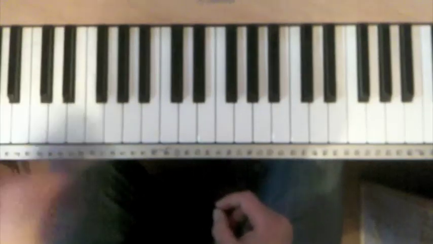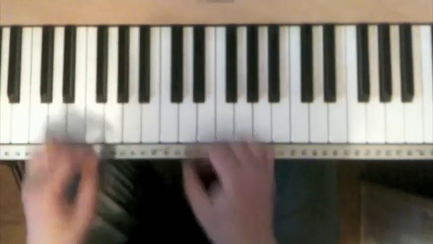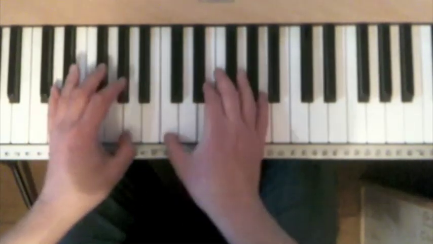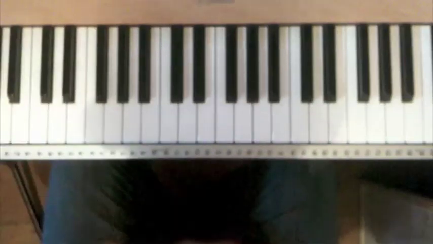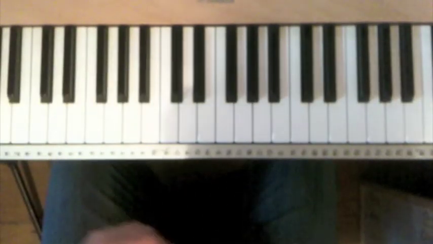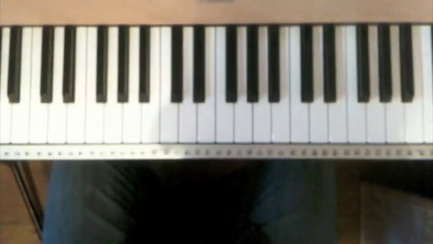F, of course, is the subdominant of the key of C, which, if you know a little bit of music theory, you'll know is the relative major of A minor. So C major and A minor are relative minors and majors to each other. All that means is that they have the same number of sharps and flats in the key signature, and that they share some characteristics.